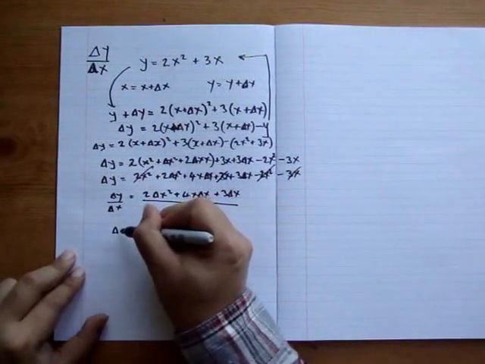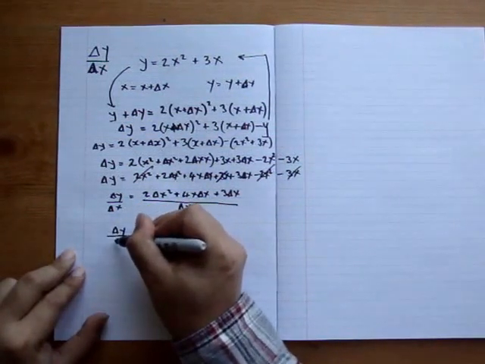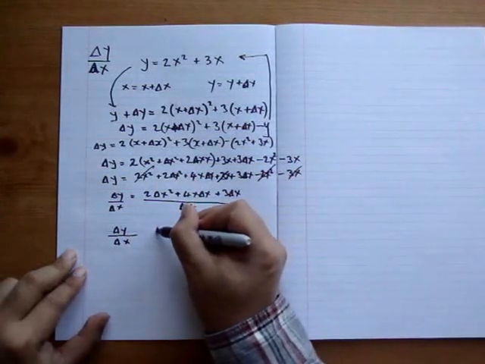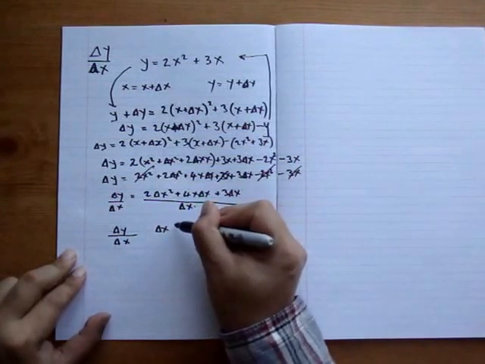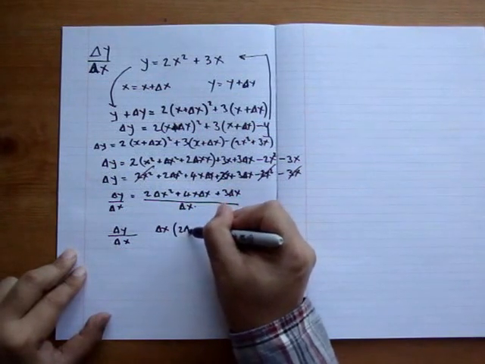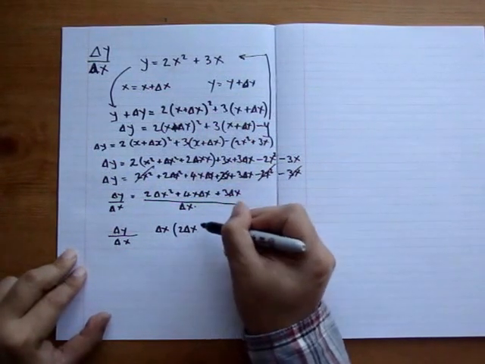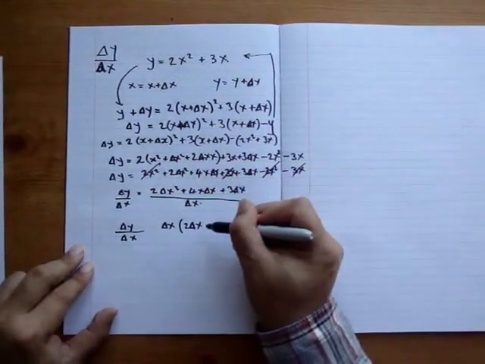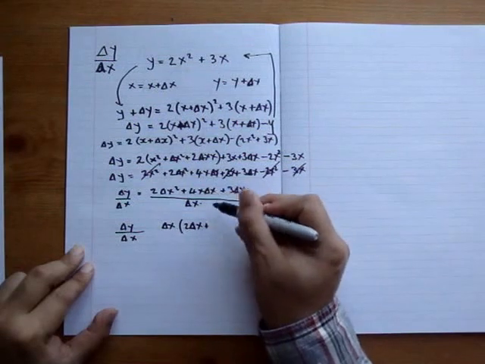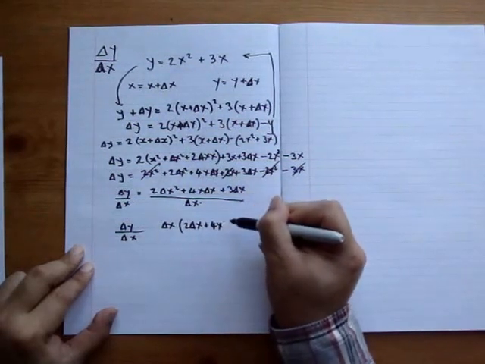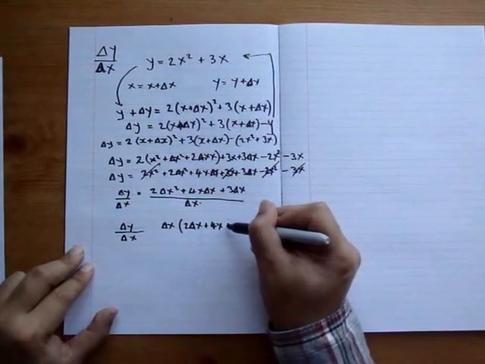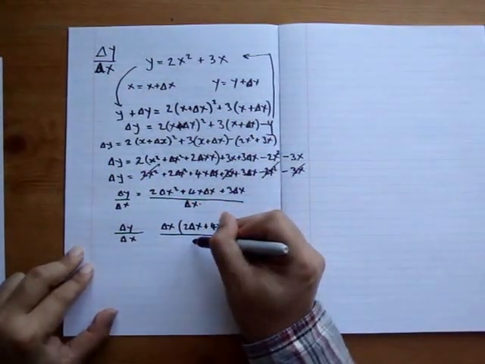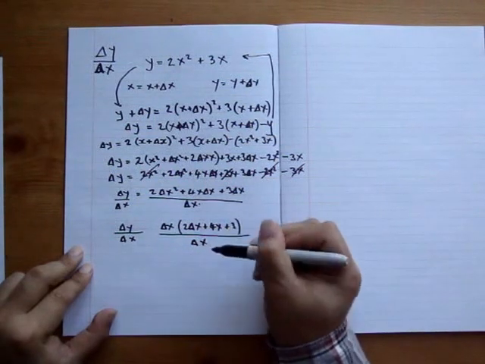So delta y over delta x, factorizing out the delta x, we get delta x times (2 delta x plus 4x plus 3), all over delta x.